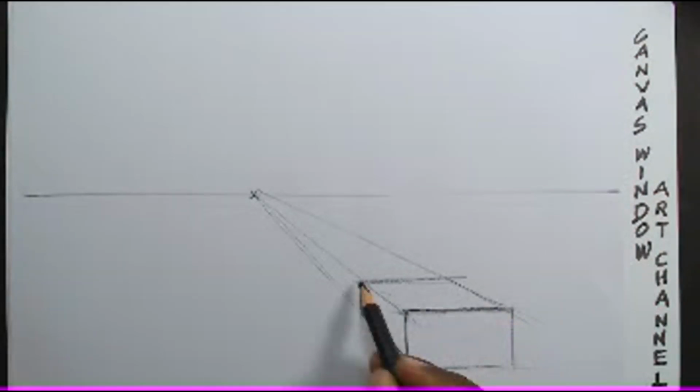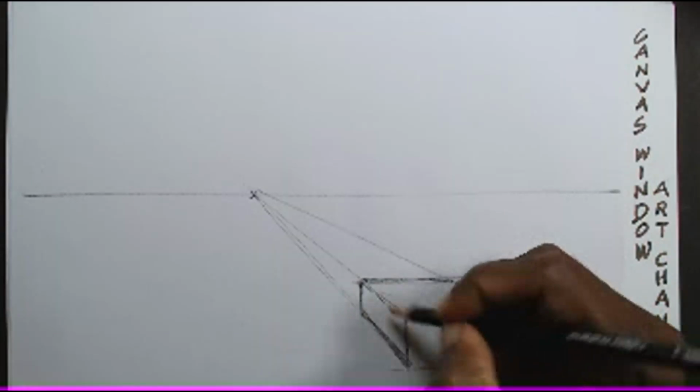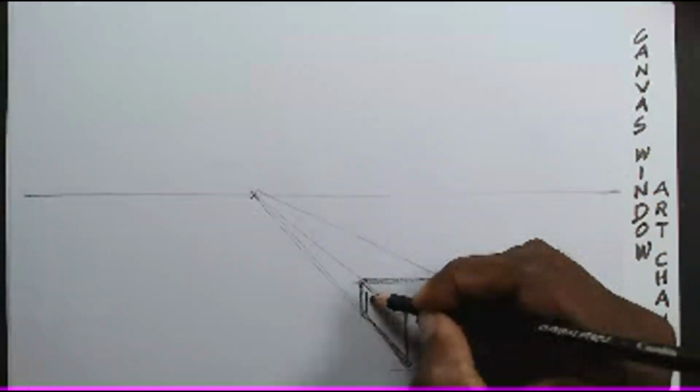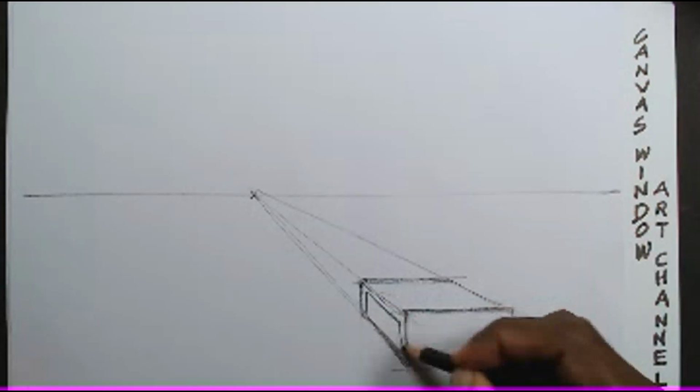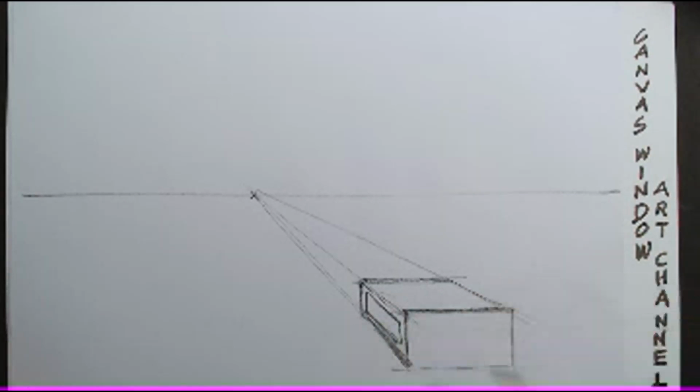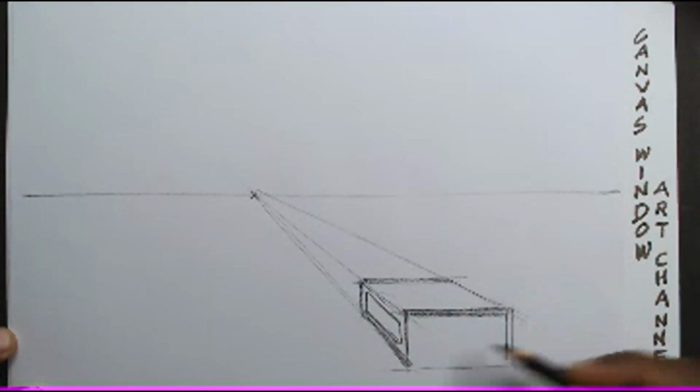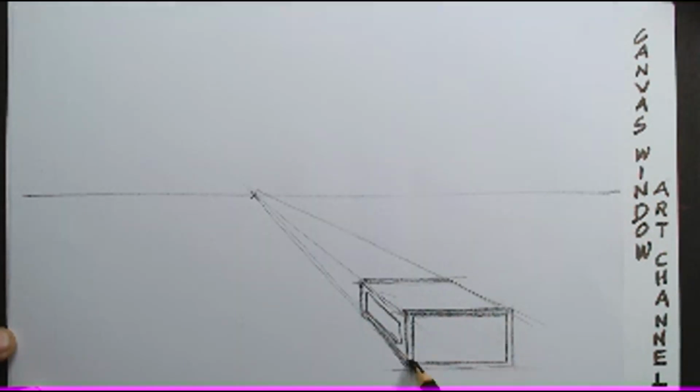Okay, now if you wanted to convert this into a very small object, I'll try to convert this into a small matchbox. So you need to draw the details of the particular object, whatever you wanted to show.